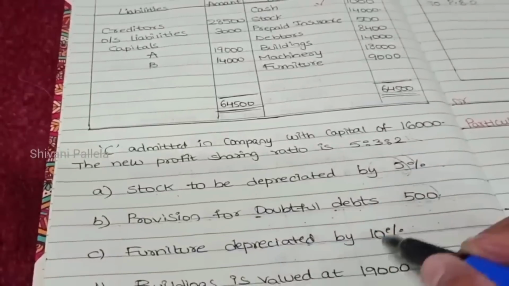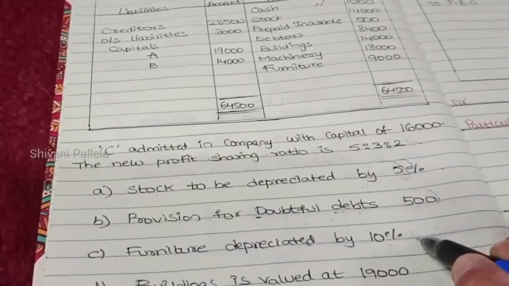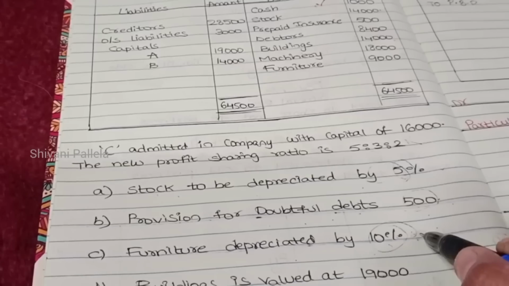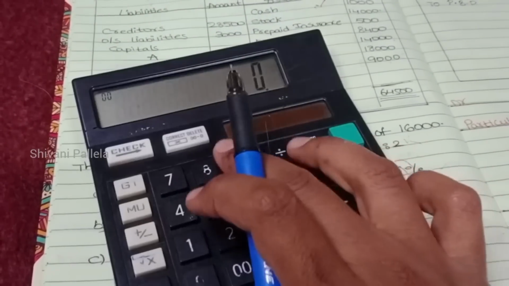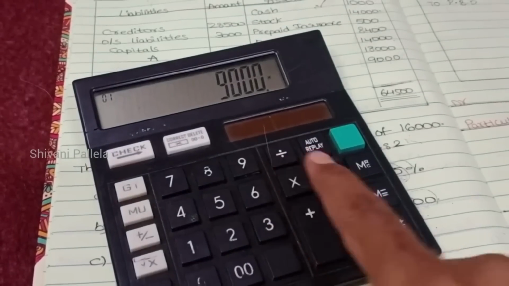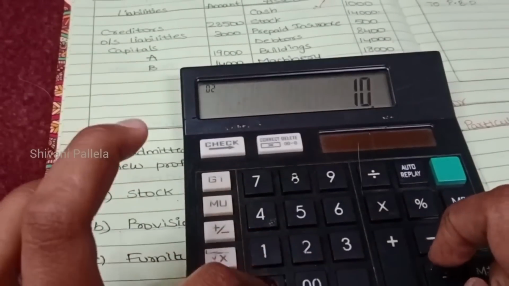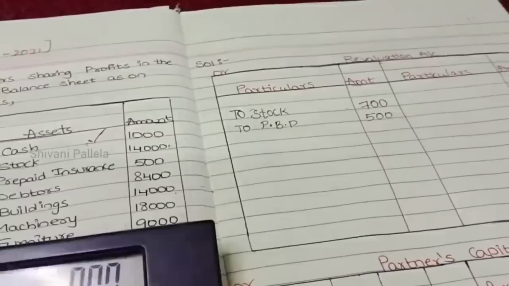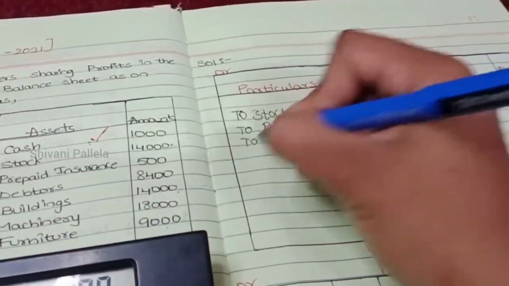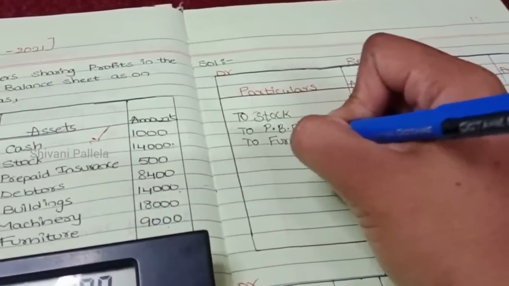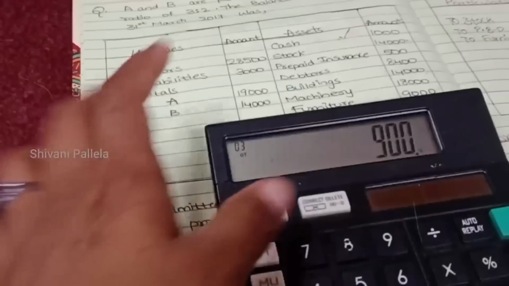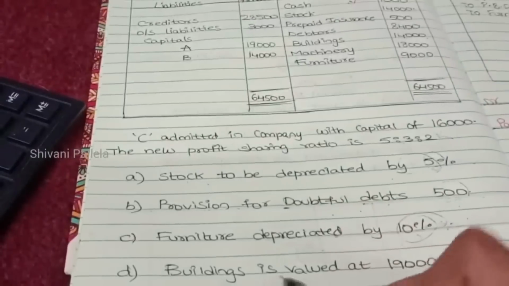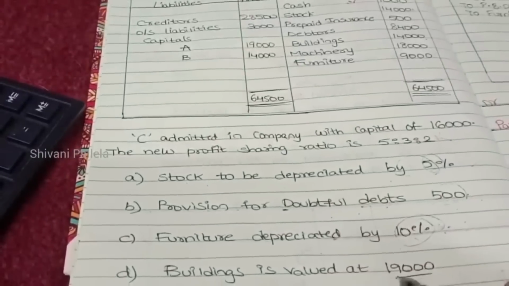Next, here, furniture depreciated by 10%. Furniture value is 9,000. Depreciated means asset is decreasing. How much is it decreasing on 9,000? 9,000 into 10%, 900. Asset is decreasing. Here we need to write to furniture. How much is it decreasing? 900. Okay, and the last one is buildings valued at 19,000.